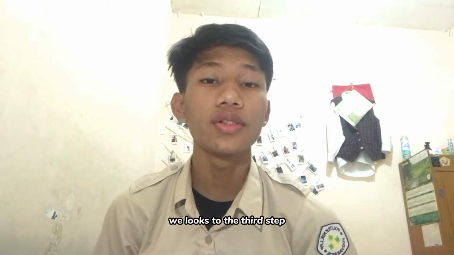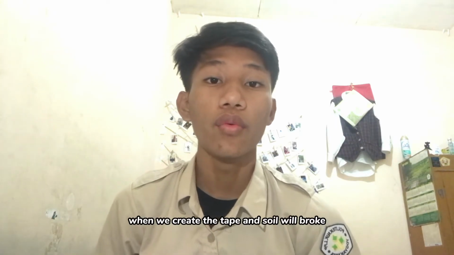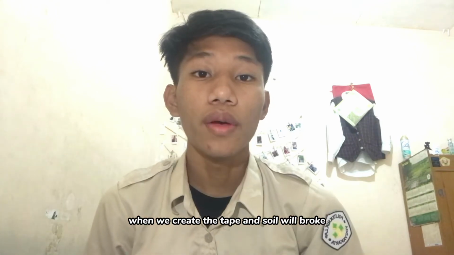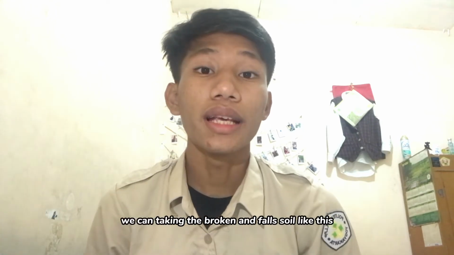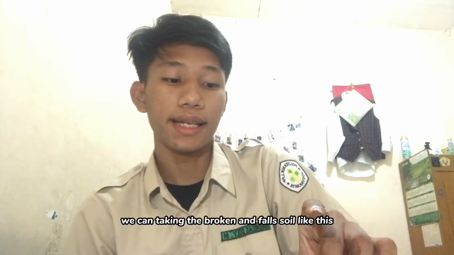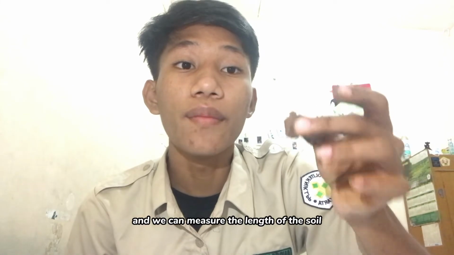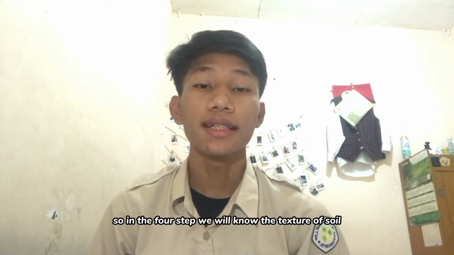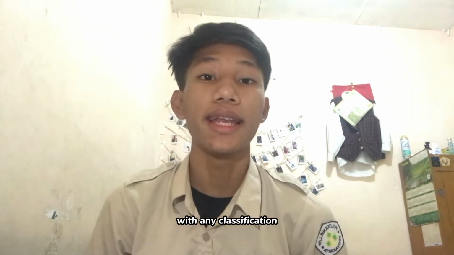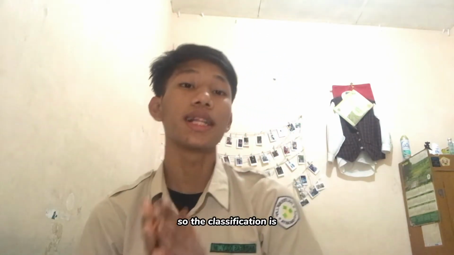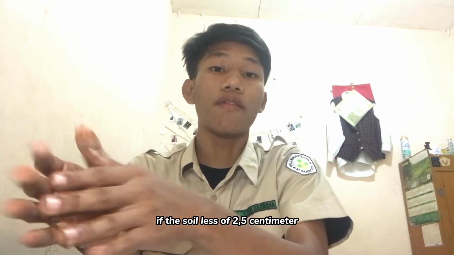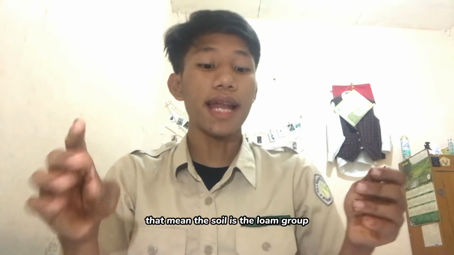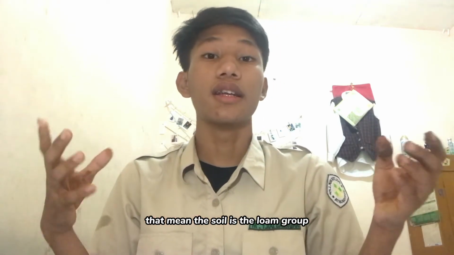And the next step, we look at the third step. When we create the tape and the soil breaks and falls down, we can take the broken, fallen soil like this, and we can measure the length of the soil with the ruler. So in this step, we will know the texture of soil with the classification. The classification is, if the soil is less than 2.5 cm, that means the soil is the loam group.